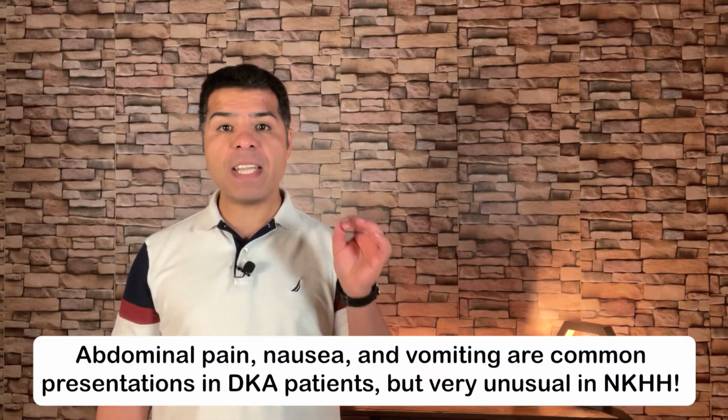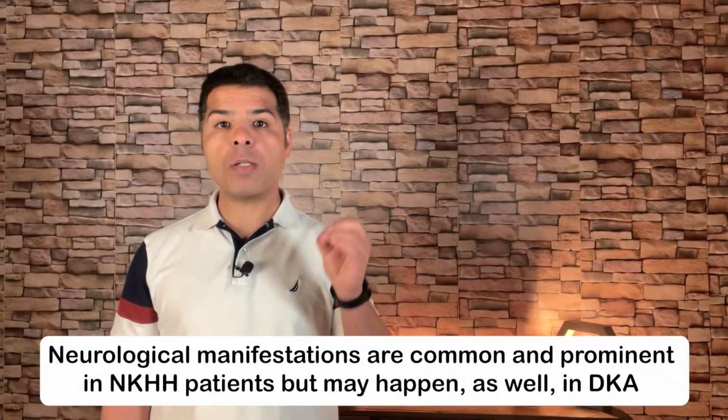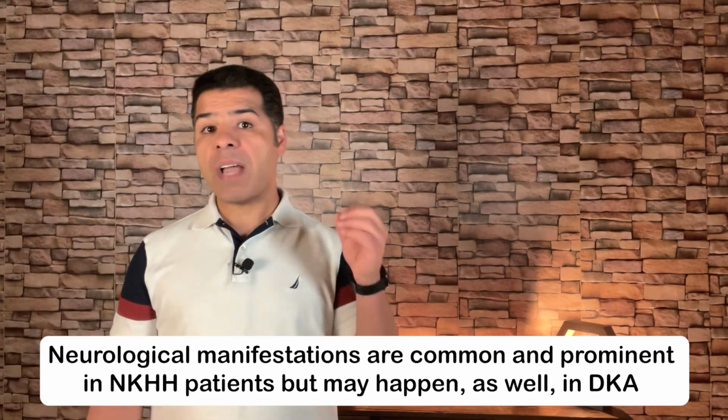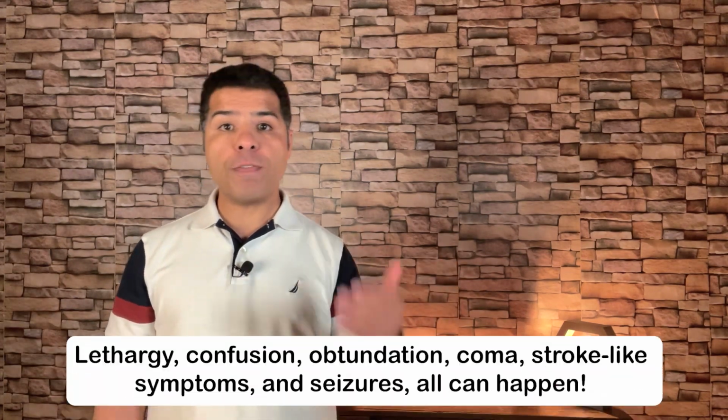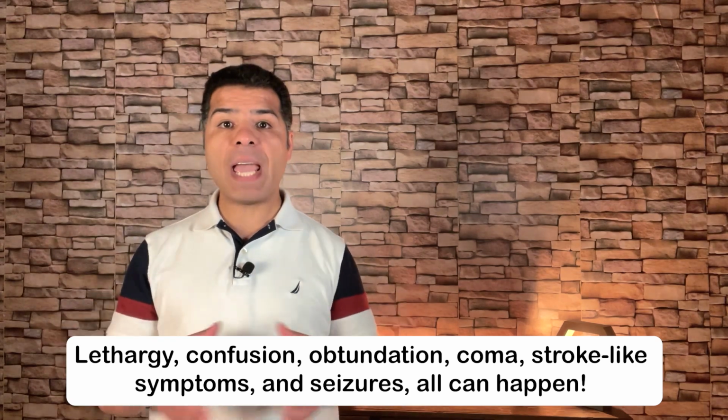Abdominal pain, nausea, and vomiting are common presentations in DKA patients, but very unusual in nonketotic hyperosmolar hyperglycemia. Neurological manifestations are common and predominant in nonketotic hyperosmolar hyperglycemia, but may happen as well in DKA. I've never seen a nonketotic hyperosmolar hyperglycemia patient who was neurologically intact. Lethargy, confusion, obtundation, coma, stroke-like symptoms, and seizures all can happen. On the other hand, I've encountered a lot of DKA patients who are neurologically intact.